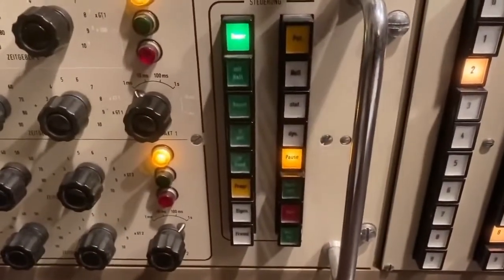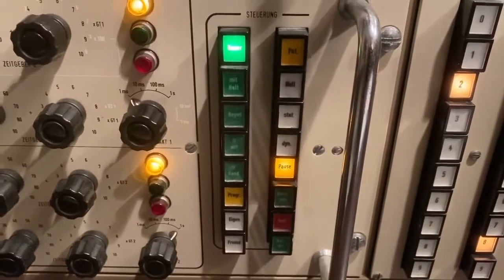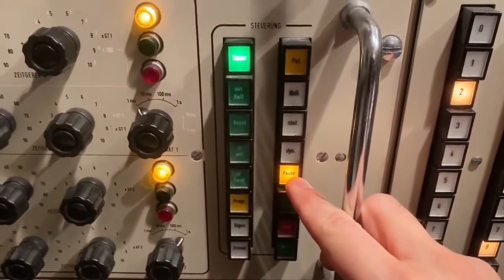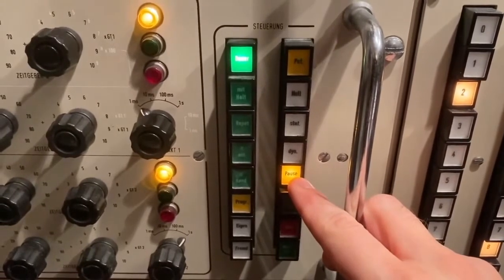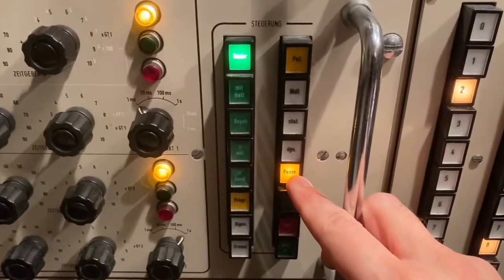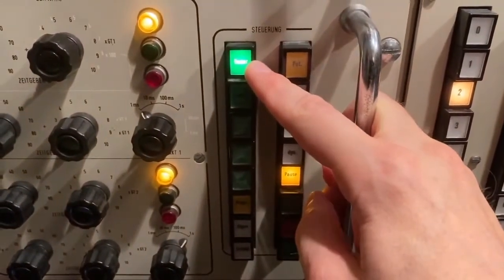You can see here the manual operation panel of the analog computer, and currently the system is set to pause. This means that all integrators will just set their outputs to their respective initial input connections, and the machine is configured for continuous computation.